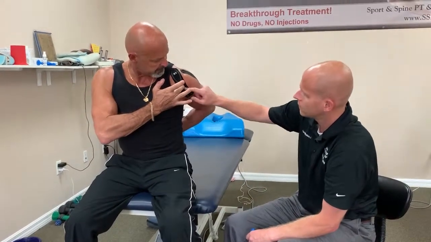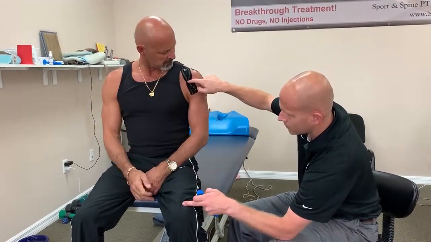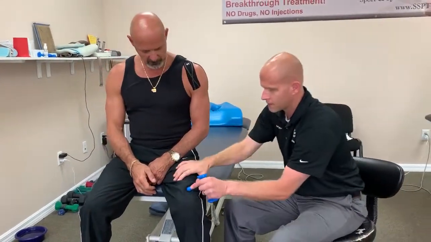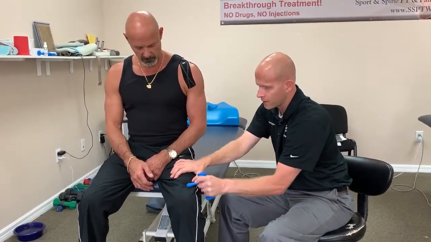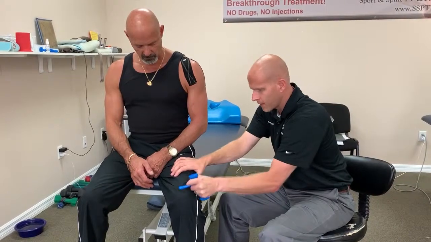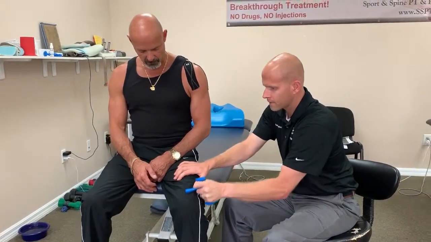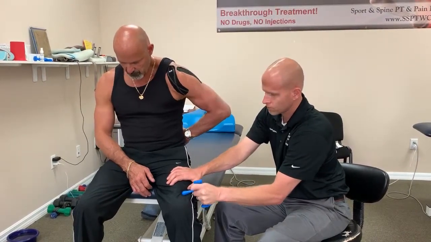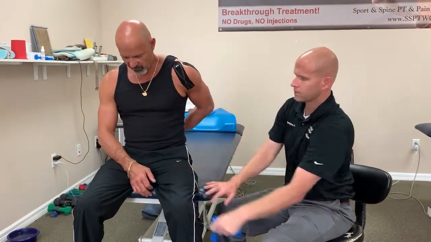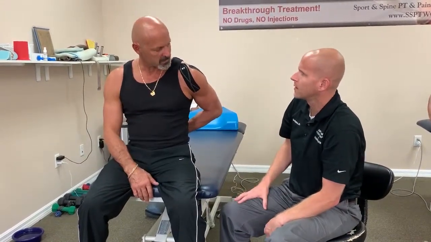Right there. Right there. So I'm going to move, which is almost where we started. Yeah, I'm going to move more here to his superior quad, the quad tendon, the superior knee. And now go ahead and do it again. Very dull pain now. Is it pain, or would you call it a soreness? A soreness? Yeah. Very dull.